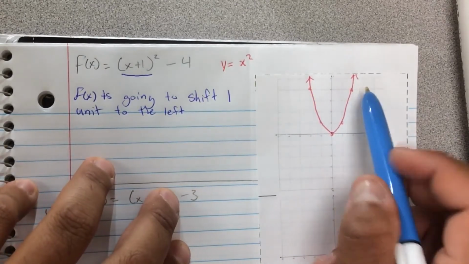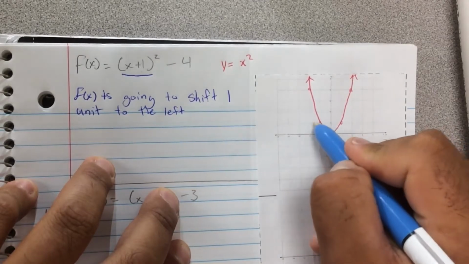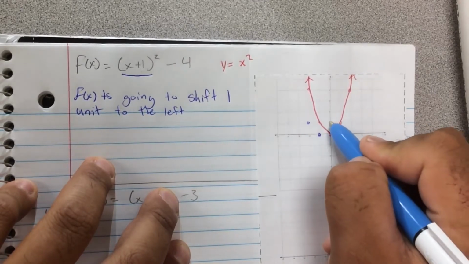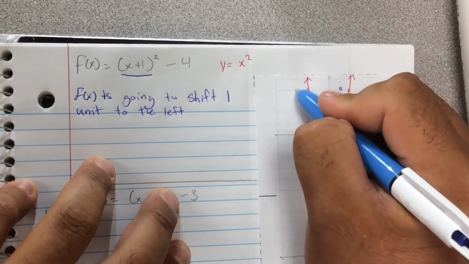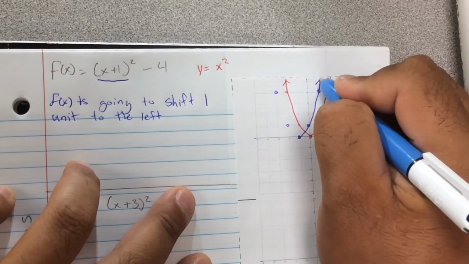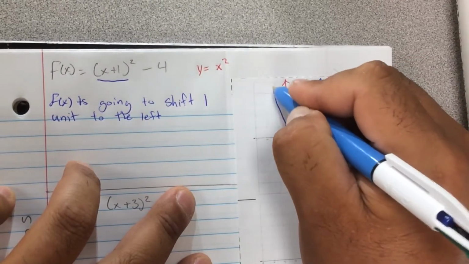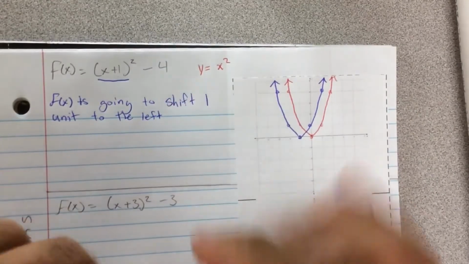So on this graph here, all we're going to do is look at every single point that we have, and shift it over 1 unit. This one's going to go here. This one's going to go here. This one's going to go 1 unit to the left, 1 unit to the left, 1 unit to the left. And we have our new parabola so far that's been shifted 1 unit to the left. But that's not all. We still have to do this operation over here.